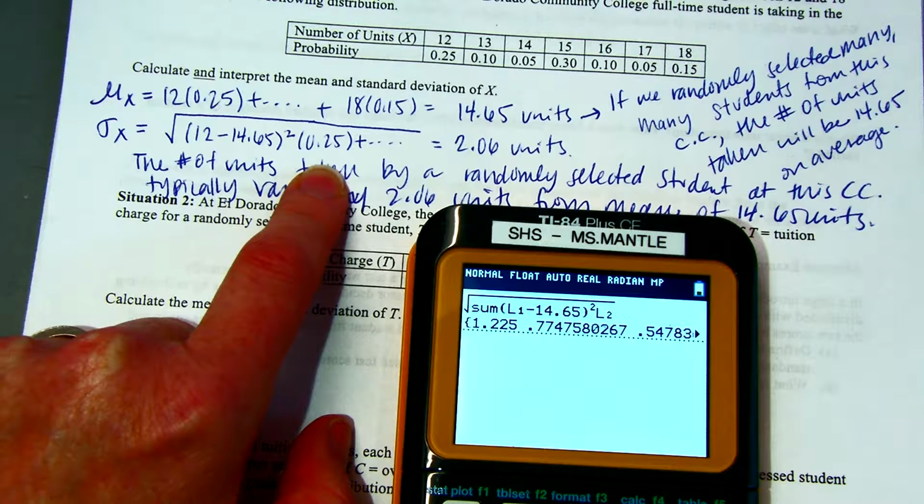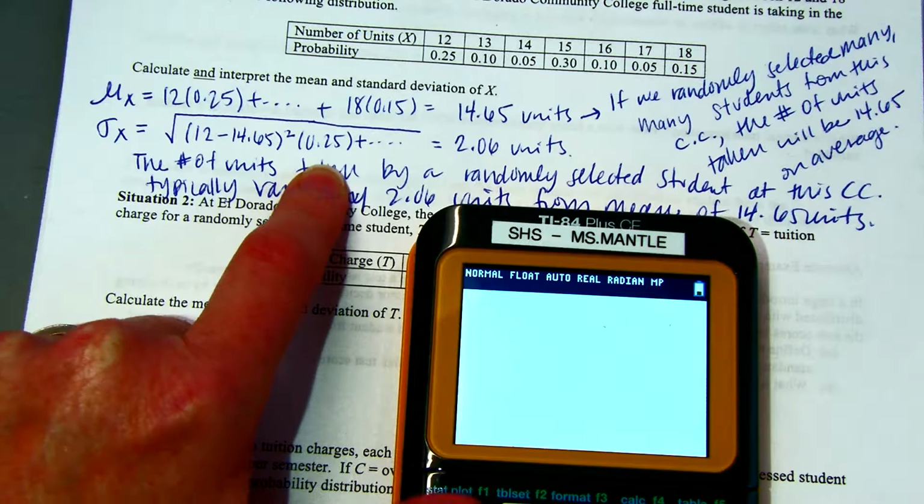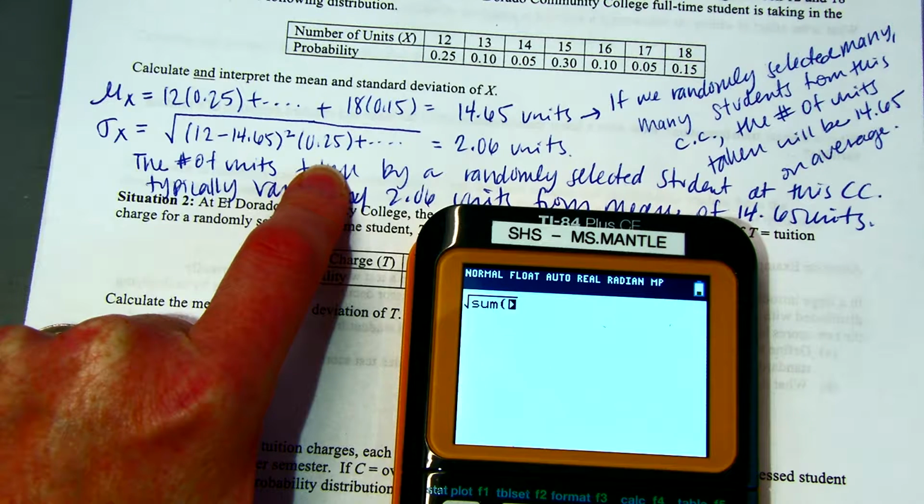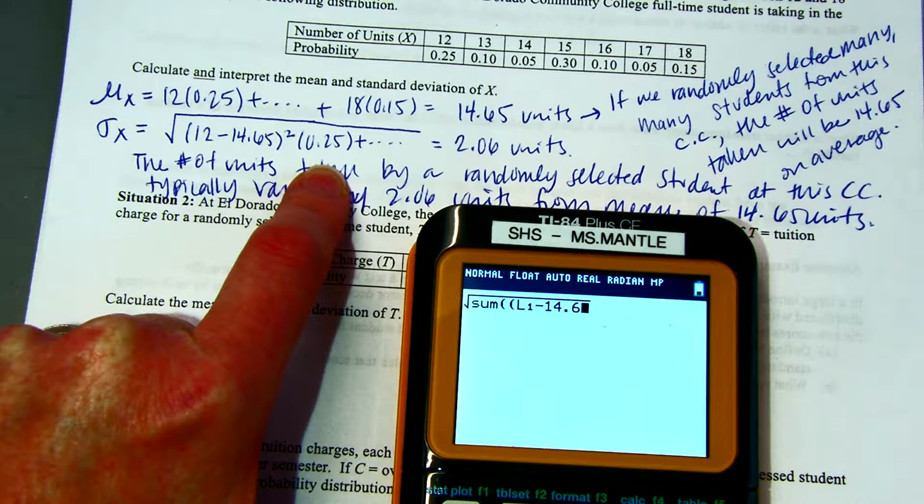What happened there? Hold on. Square root, sum, L1 minus 14.65. I know why, I need another parentheses here. L1 minus 14.65 quantity squared.